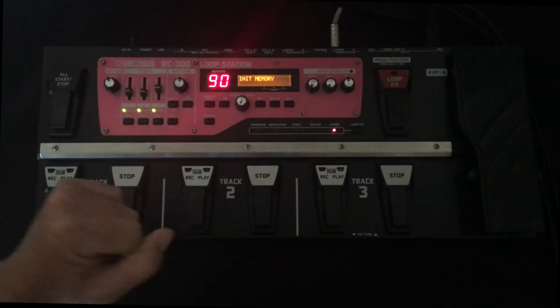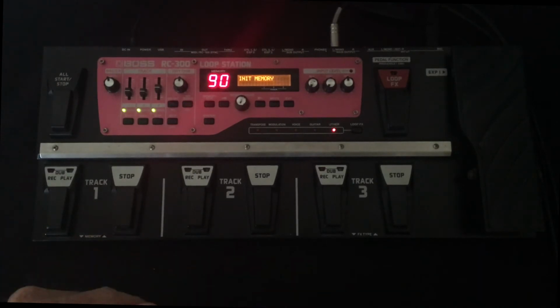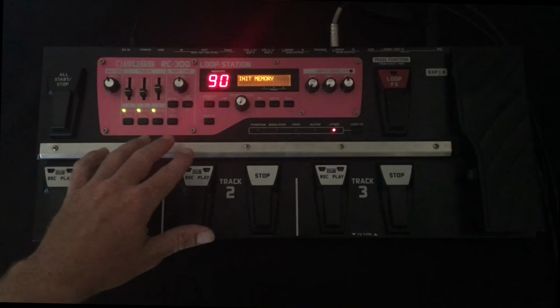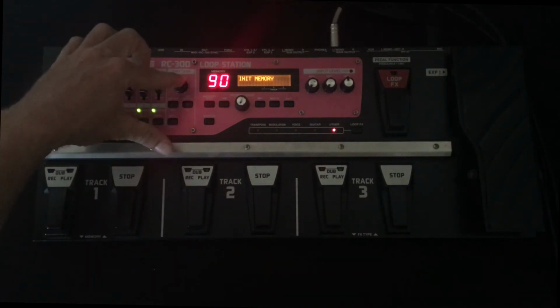Okay. Let's just run through, we're basically running through the whole setup on this video, and I'm going to cut it into pieces. So, okay, let's talk about the rhythm section.